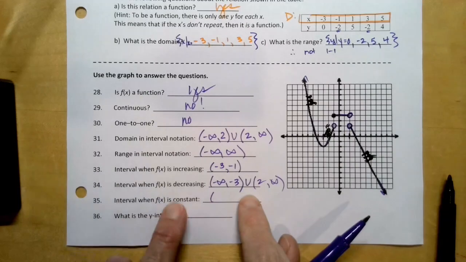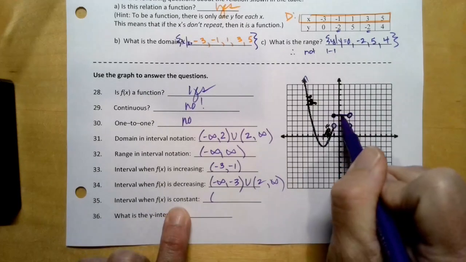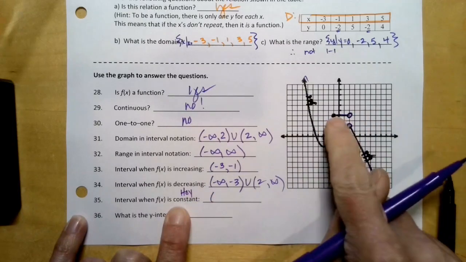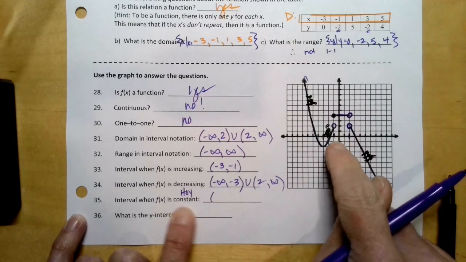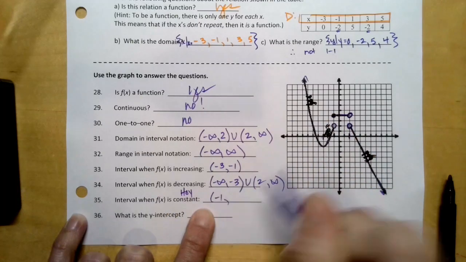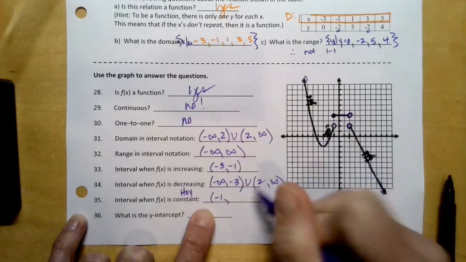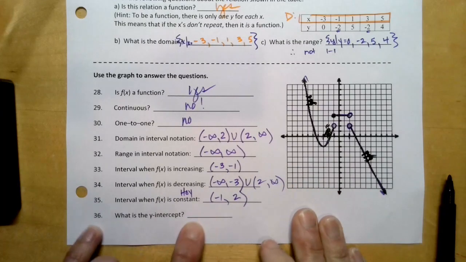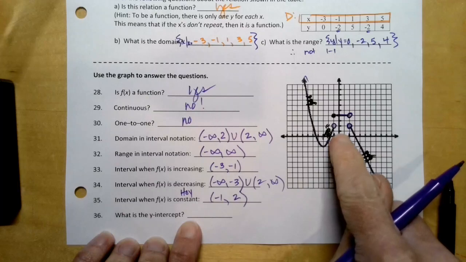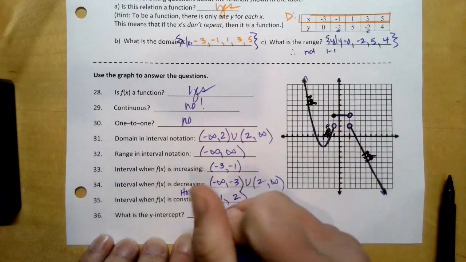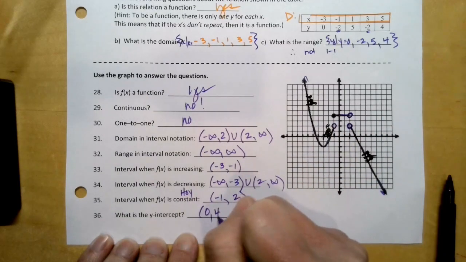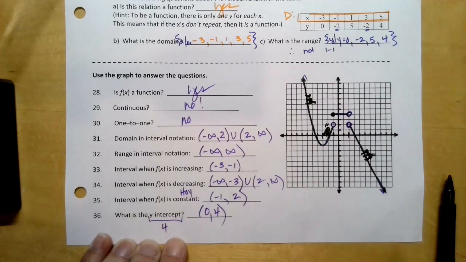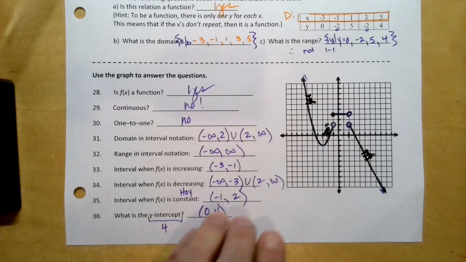Now this is the first time we've had him be constant. See this horizontal line here? Whenever he's constant, that's when I have no change. So from -1 to +2 is where he's constant. And what is the y-intercept? 1, 2, 3, 4. If I go over 0, I come up 4. What is that y-intercept? It's going to be 4. All right, good job.